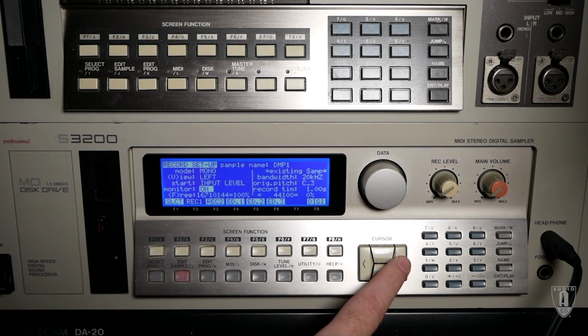So the final thing we need to set up is our record time. Yeah, it's that 90s tech again. You can't just press record. You have to tell it how long your sample is going to be. Now, if you don't know, you just set it long because it's not unusual to edit the sample afterwards.